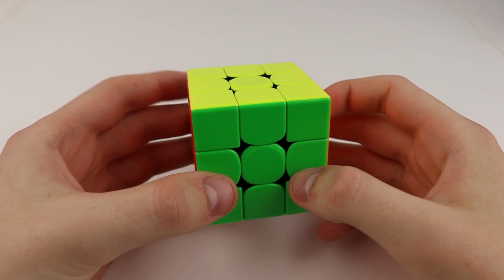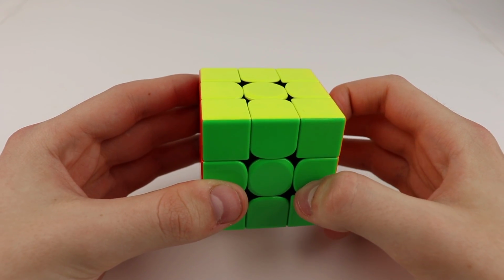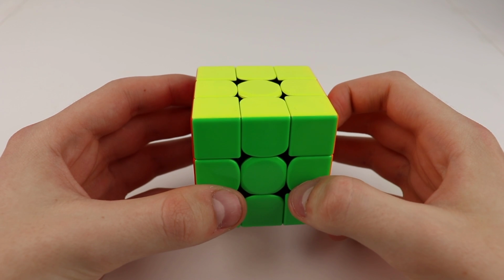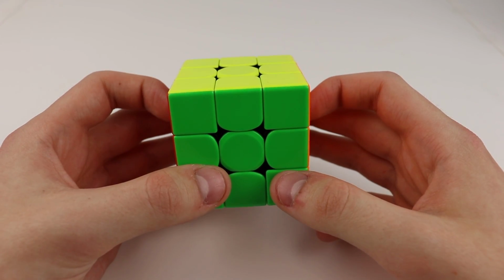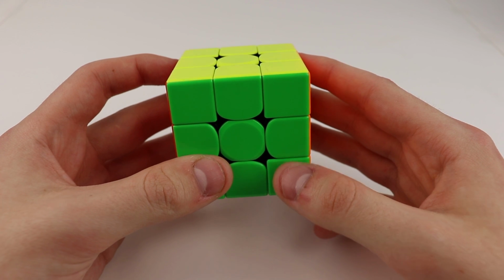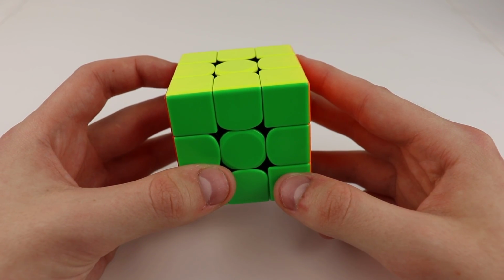Cancellations are when you combine two algorithms or sets of moves in a way that lets you get rid of some of the moves in the middle, and it saves moves overall. In this video, I'm going to show you a few ways to use cancellations in F2L.